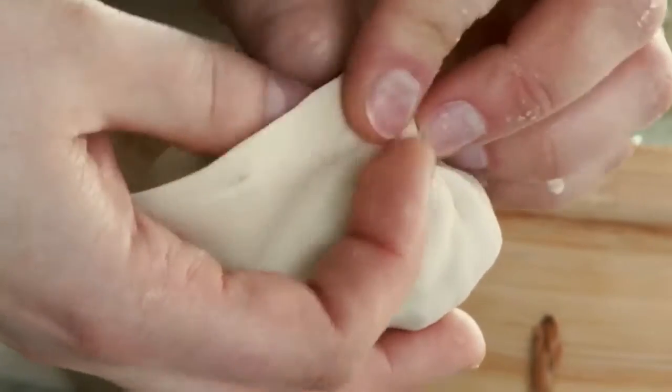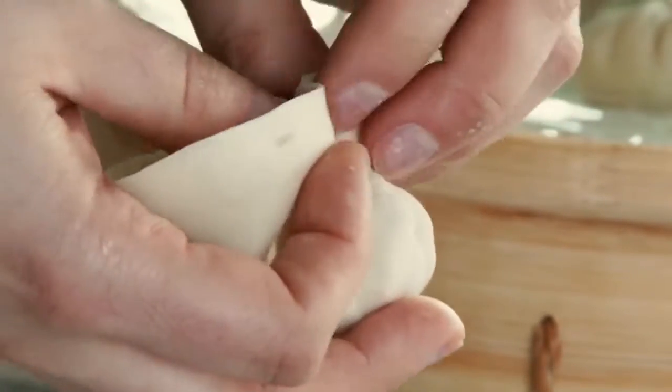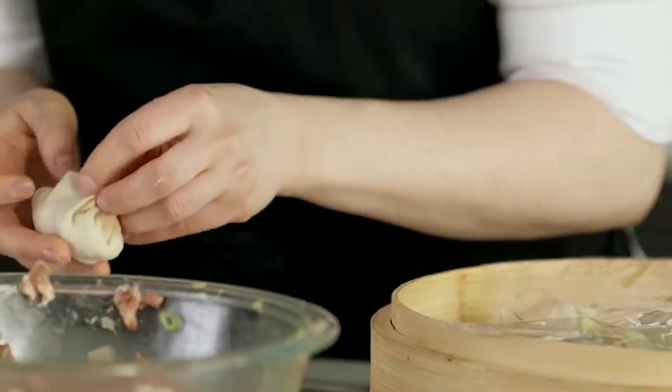And the object is to get 18, which is a lucky number in Chinese culture, but just do your best. 11 or 12 pleats is perfectly fine. Your dumpling will still taste great.